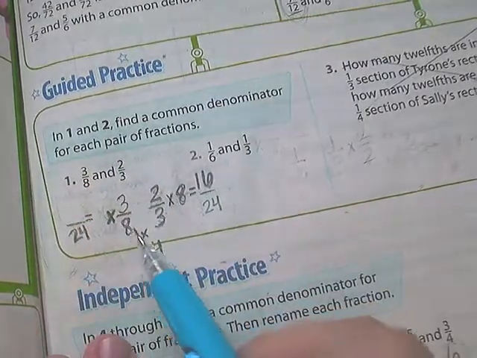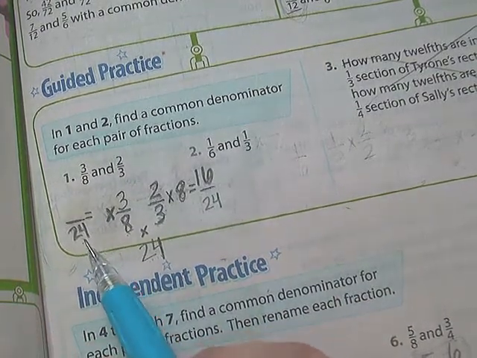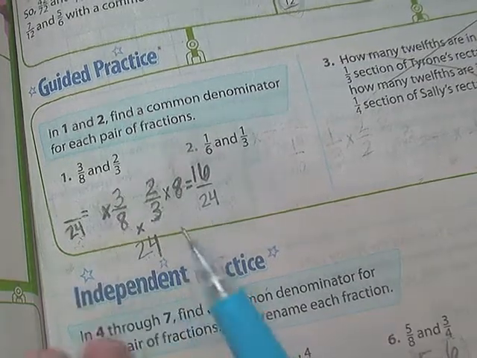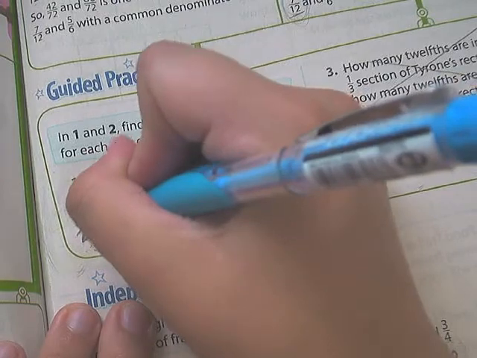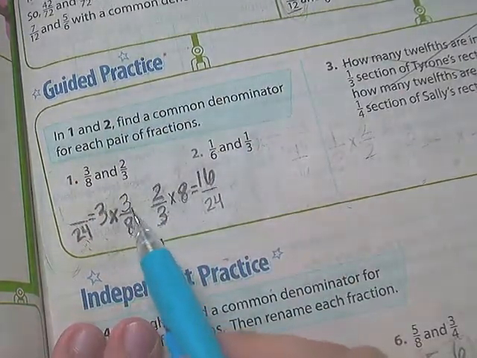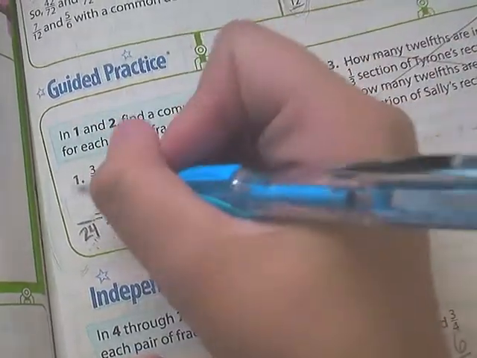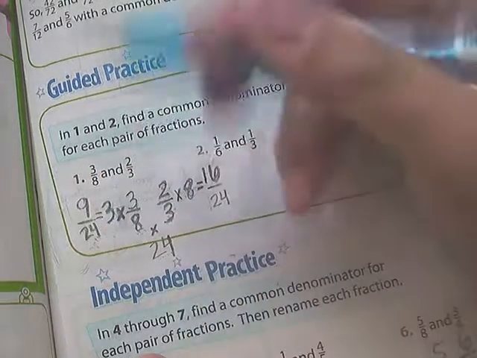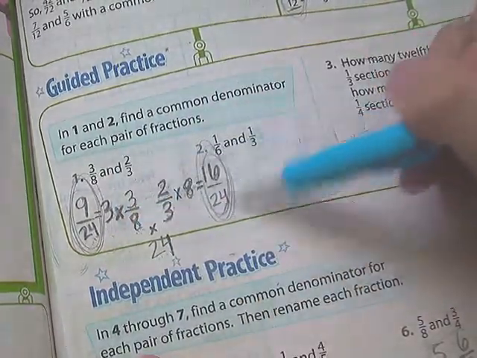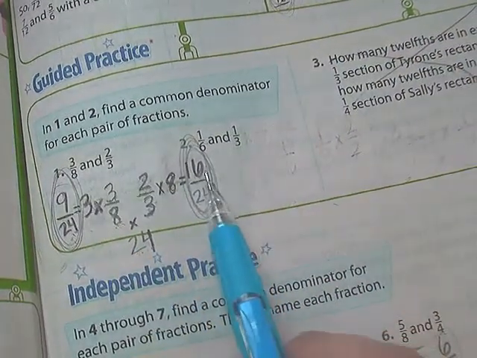All right, so what do we multiply 8 by to get to 24? We know our new denominator is 24. What do we multiply 8 by? I'm getting 3s. Fantastic. So we multiply 8 times 3 to get to 24. So that means we have to multiply the top too. We have to multiply 3 by 3. So 3 times 3 is 9. So our new denominator is 24. Our new fractions are 9 over 24 and 16 over 24.